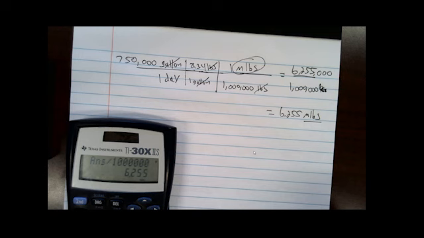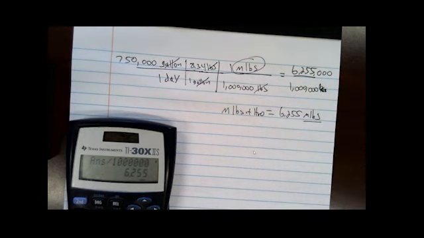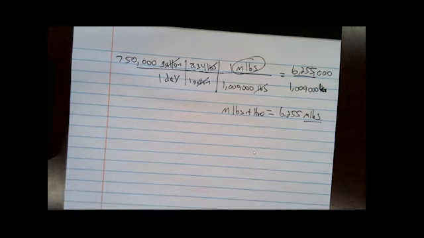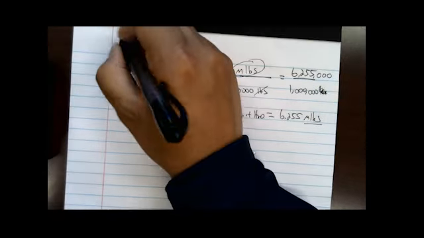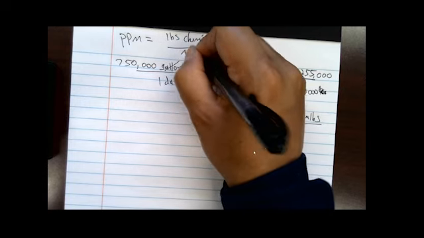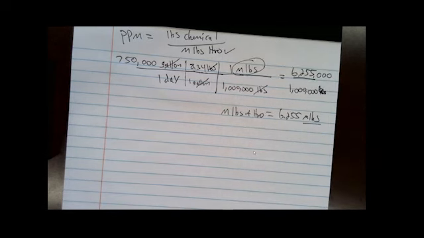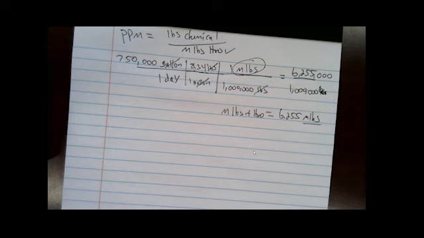So right now we have our million pounds of water. So we have the first part of the part per million equation, right? Let's write the part per million equation right up here. That's equal to pounds of chemical per million pounds of water. We have the first part. Now we want to find the pounds of chemical. In this case, the question is asking us to find the chlorine dosage in milligrams per liter. So we want to find the pounds of pure chlorine in the solution, right?